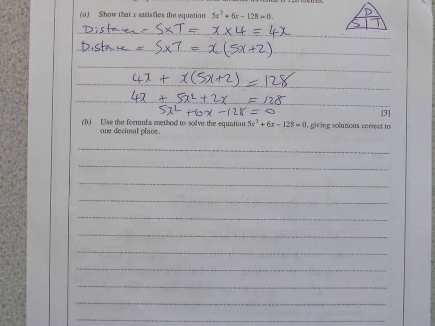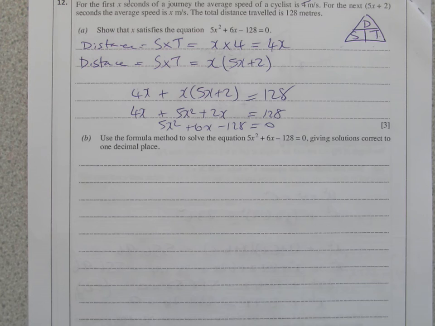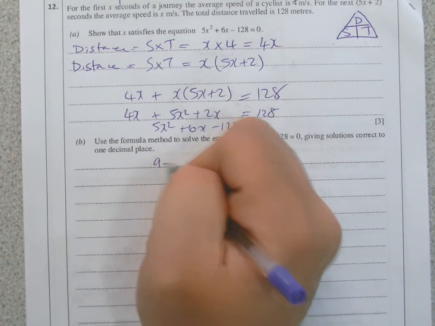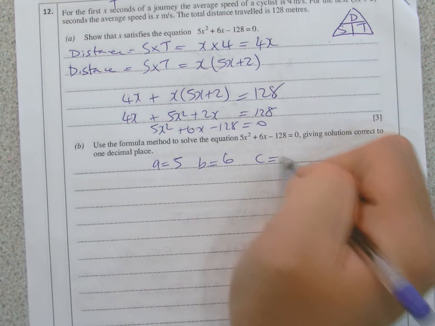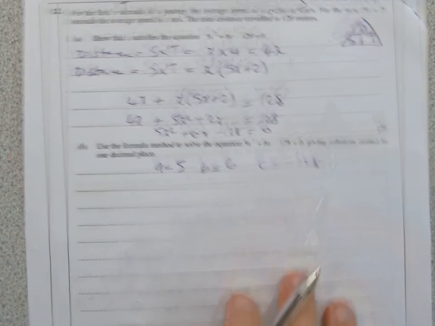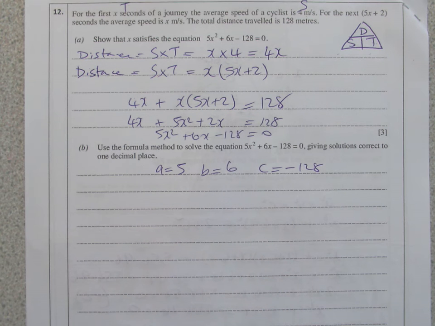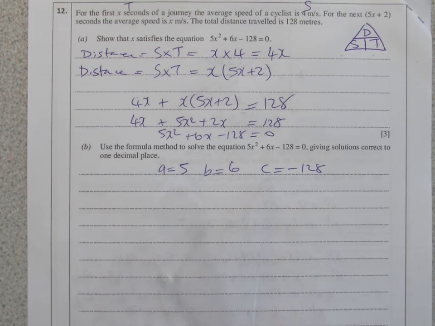It says then use the formula method to solve the equation, giving your solutions to one decimal place. So we're going to set a to equal 5, b to equal 6, and c to equal minus 128. And just remember, as I said in the previous question, if you couldn't get this bit out, you should still go on for this bit. You should still try this, because you can still do the formula method even if this part is blank.